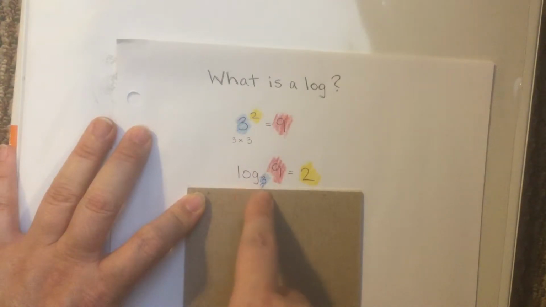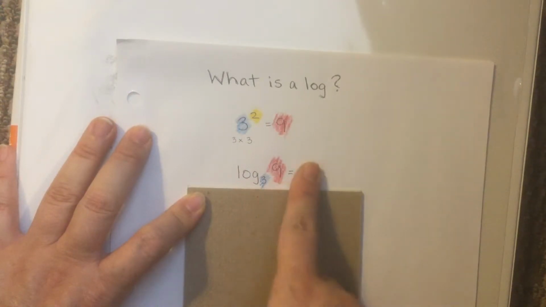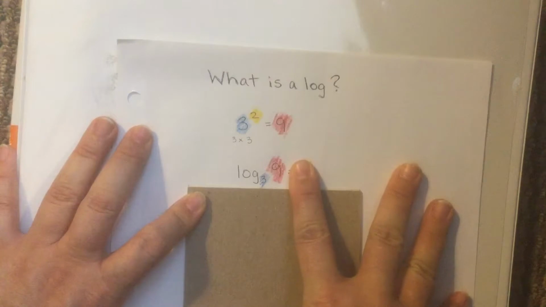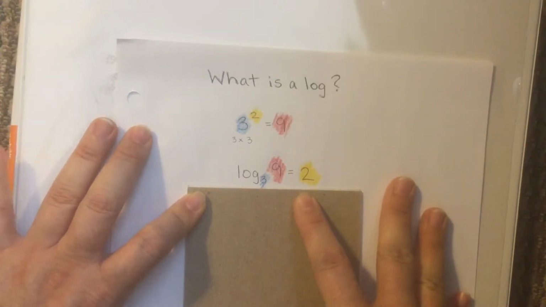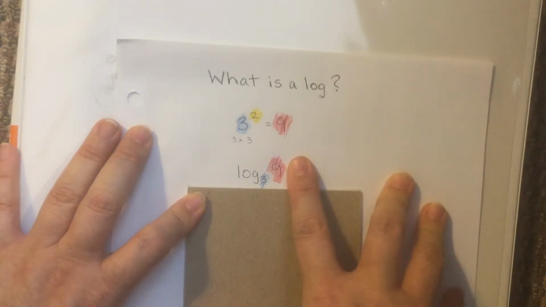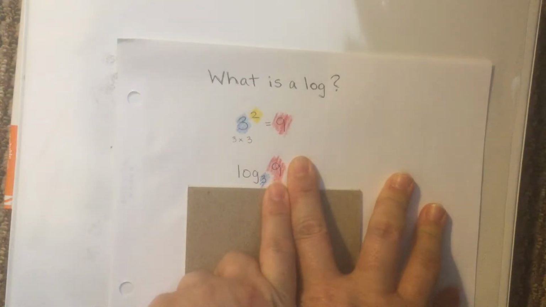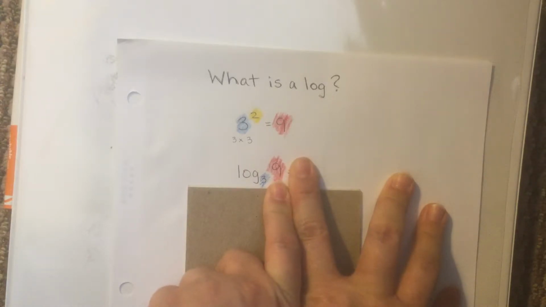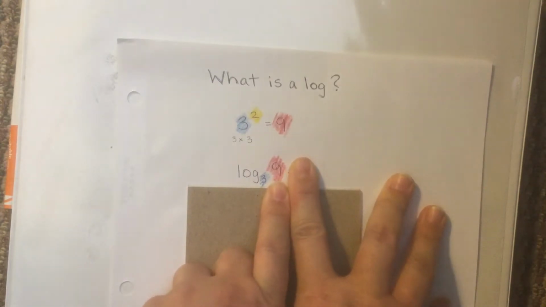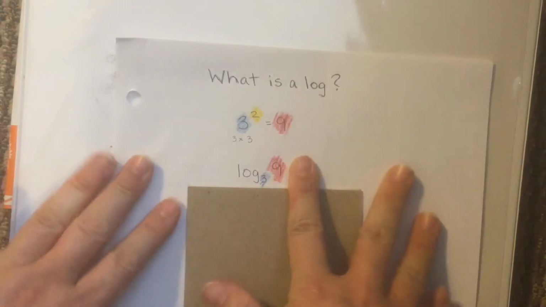Okay, so log base 3 of 9, and then usually you'd say, well, what is that? It equals 2. So you could think to yourself, 3 times 3 is 9, and if that wasn't the correct number, then you could say 3 times 3 times 3 is 27, 3 times 3 times 3 times 3 is 81. You could just keep asking yourself that. But there is a quicker way, which I'll show you in a moment.